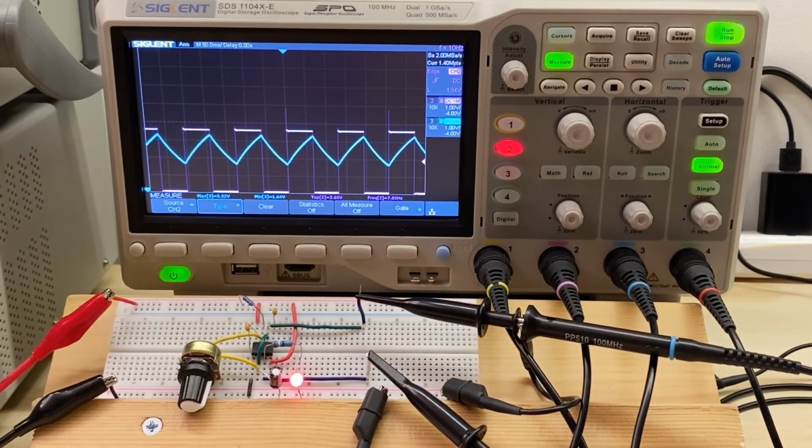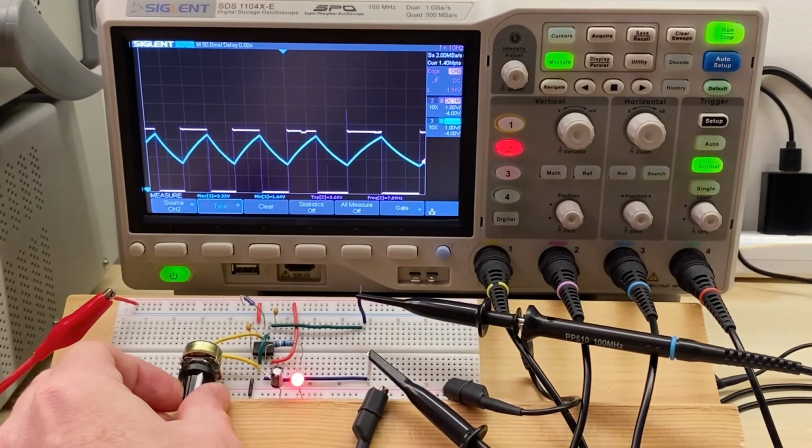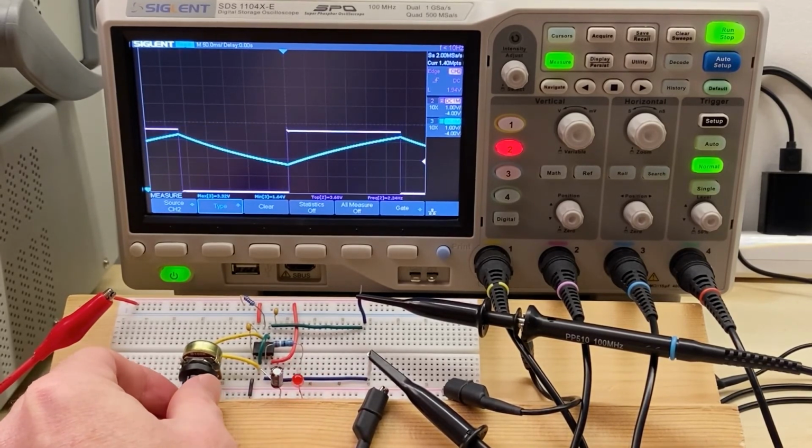And this is our clock circuit, and the frequency can be controlled by this variable resistor here. And it seems to function as it should.